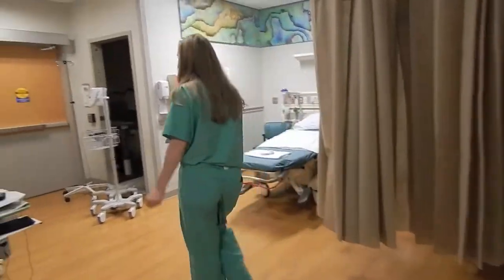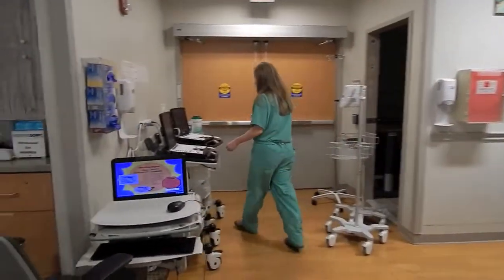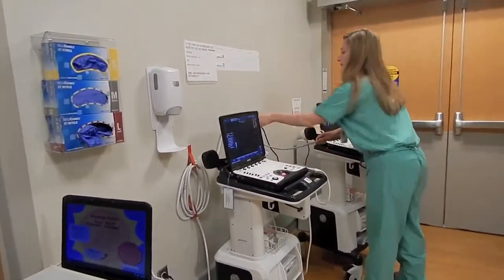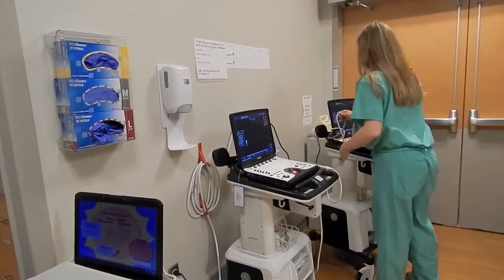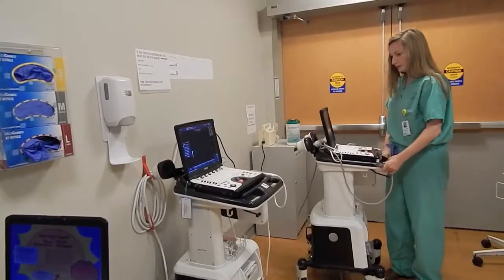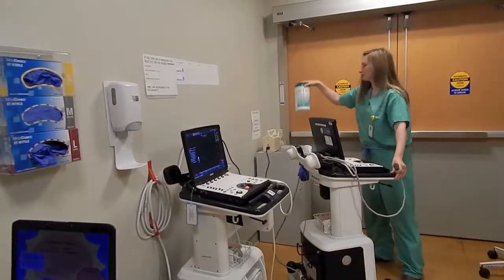Everyone who comes into triage needs an abdominal ultrasound as well. Ultrasounds can be found over here across from the second bathroom. Make sure they're plugged in at all times, and don't forget to wipe them off with the green wipes after you're done with your exam.